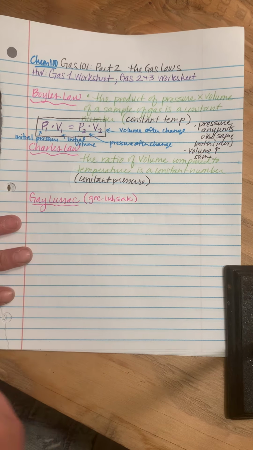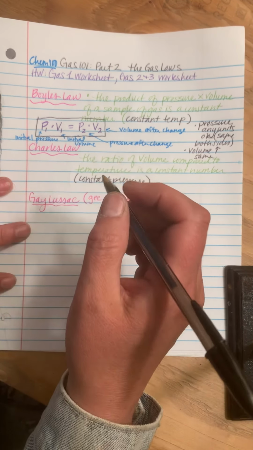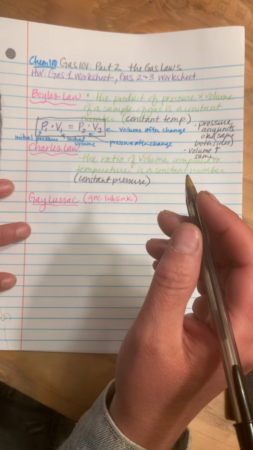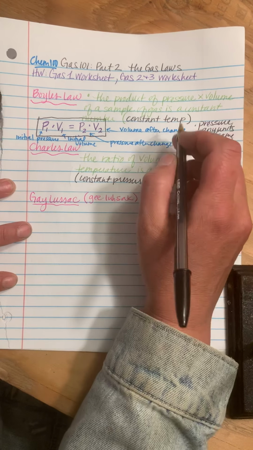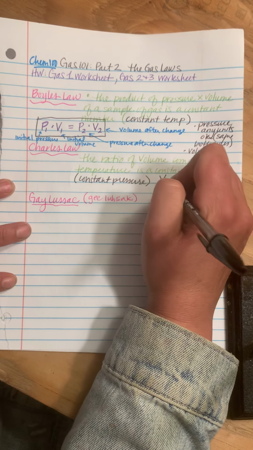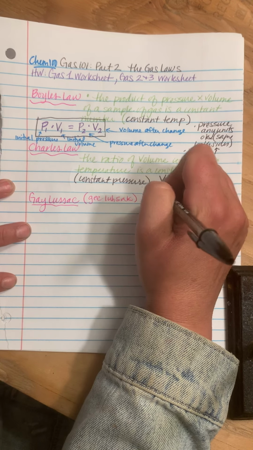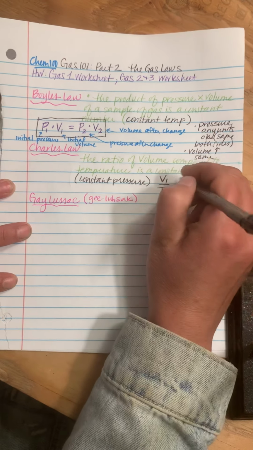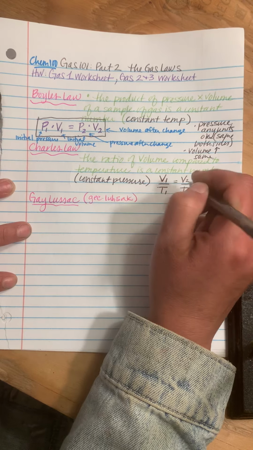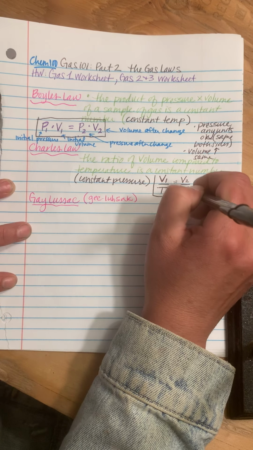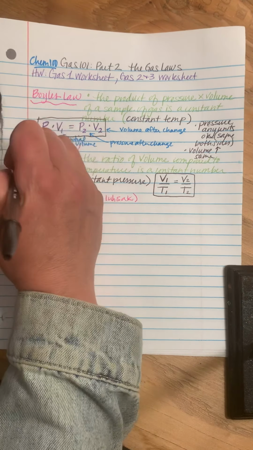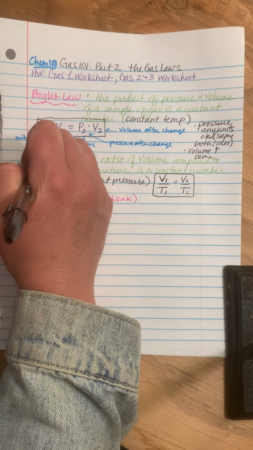Okay, so the way that would manifest in a mathematical equation would look like this: you would have initial volume over initial temperature is equal to secondary volume over secondary temperature. And once again, volume is any units, okay?